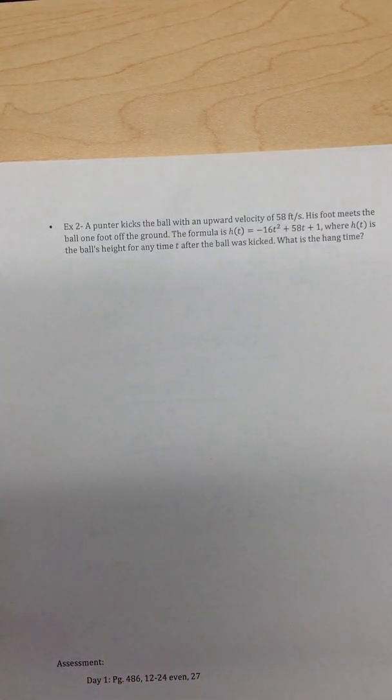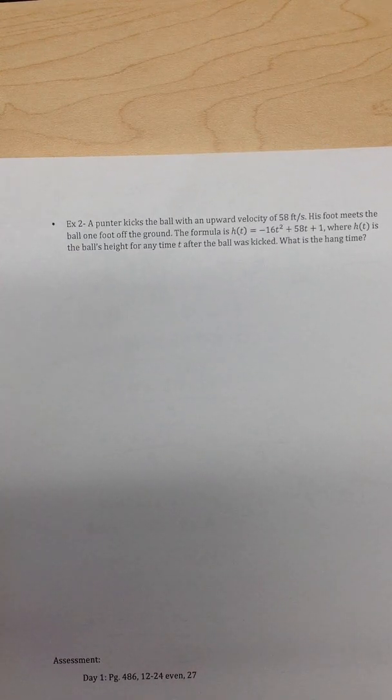Okay, we got one more problem here, story problem. So we got a punter kicks the ball with an upward velocity of 58 feet per second. His foot meets the ball 1 foot off the ground, and then we've got the formula h of t is equal to negative 16t squared plus 58t plus 1, where h of t is the ball's height for any time t after the ball was kicked. And we're supposed to figure out what the hang time is here.